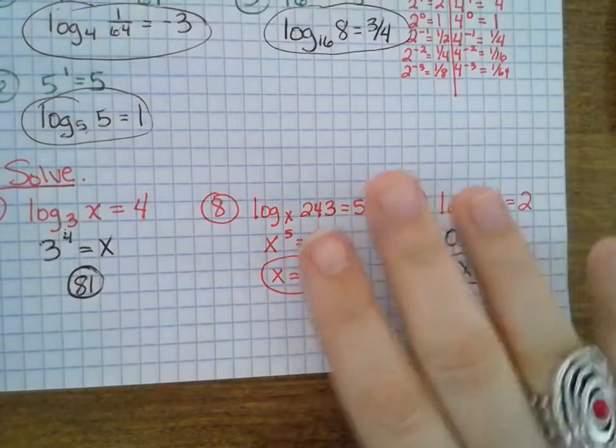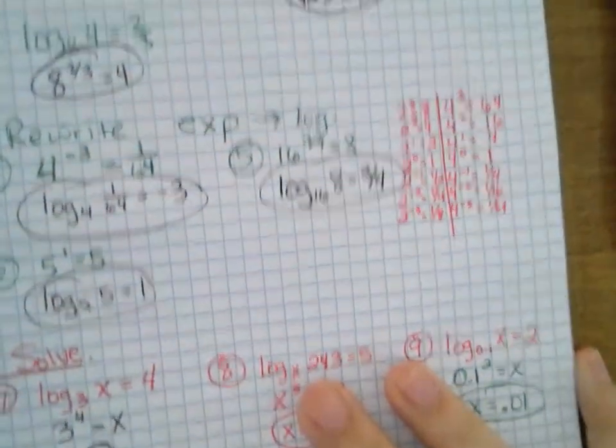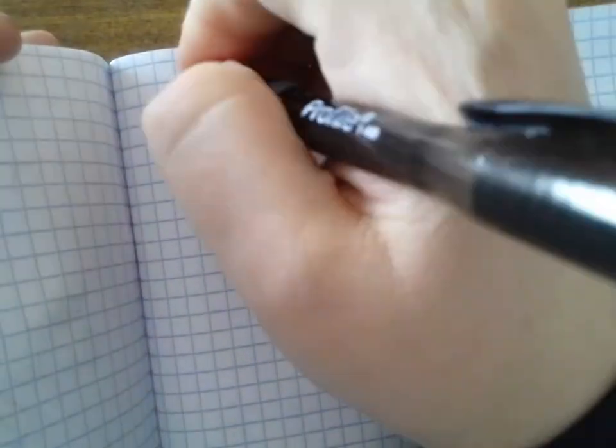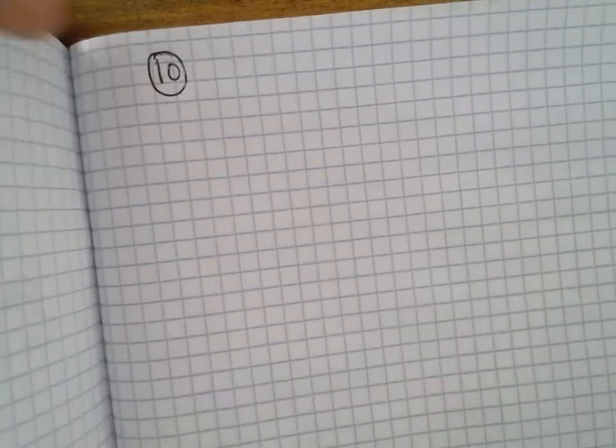All right, let's do some more because this is so much fun. It's one word for it. What's another word you might use? That hurt me right here. What's another word for that? Okay, good. Are we on example 10?